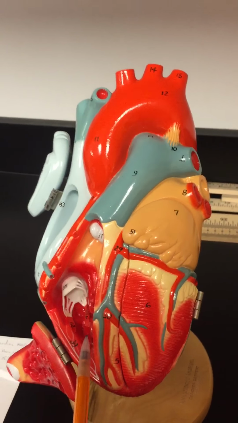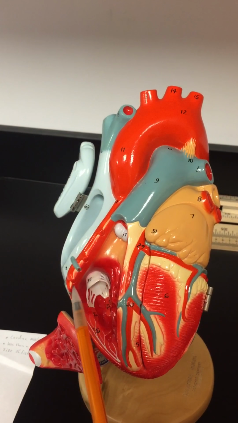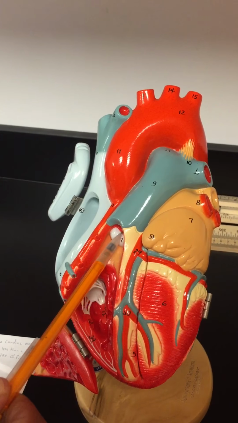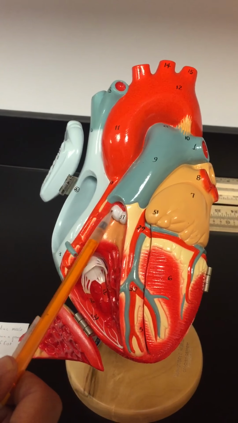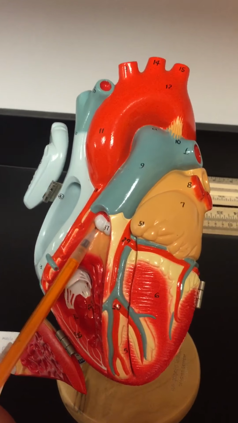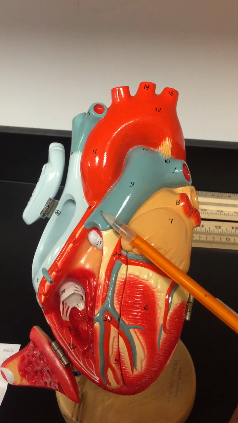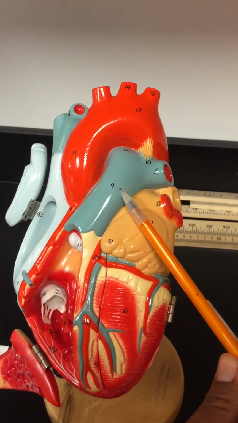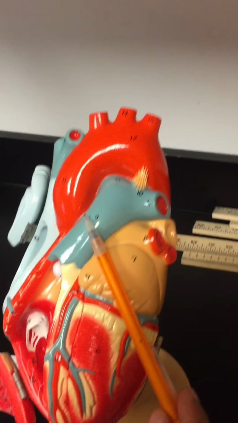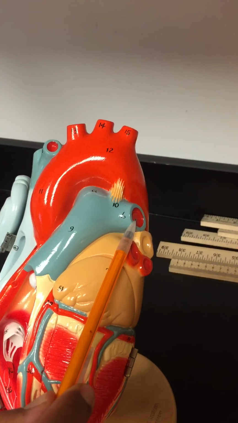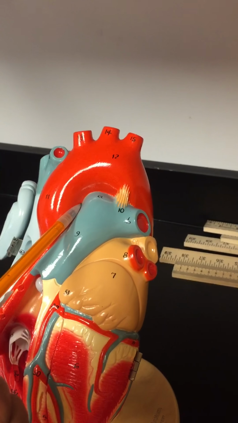Now the blood from those ridges is going to go from the right ventricle through this semilunar valve, which is also referred to as the pulmonary valve, into the pulmonary trunk. From the pulmonary trunk, the deoxygenated blood is going to keep on traveling to the lungs via the left pulmonary artery and the right pulmonary artery.